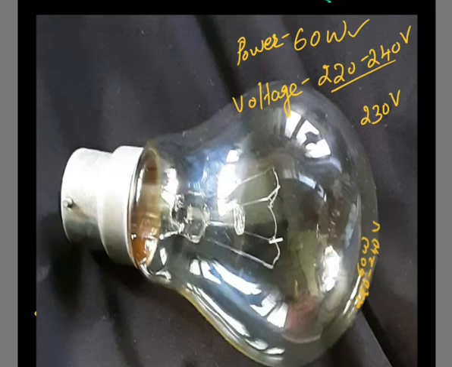So the writing which we see on the electrical device, indicating the power consumed by the device and the voltage under which it works, is the power rating of the electrical device. From the power rating, we can find out how much maximum or safe current can flow through the device. If more current flows through the device, it may get damaged.